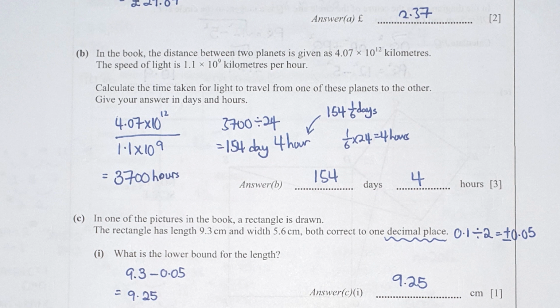As for section B here, the distance between the two planets, so I took 4.07 times 10 to the power of 12 divided by 1.1 times 10 to the power of 9. We actually get 3,700 hours. So this 3,700 hours divided by 24 to get it into days will actually be 154 days. And the 1/6 days multiplied by 24 to convert it back into hours, which is 4. So 154 days and 4 hours will be your final result.